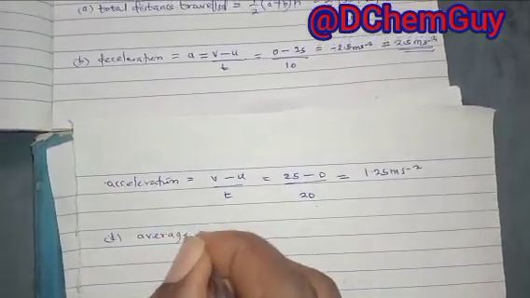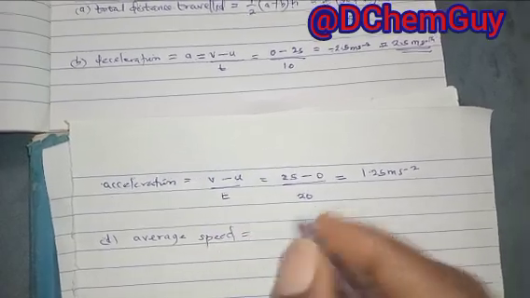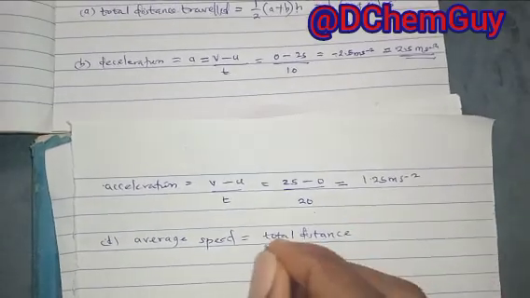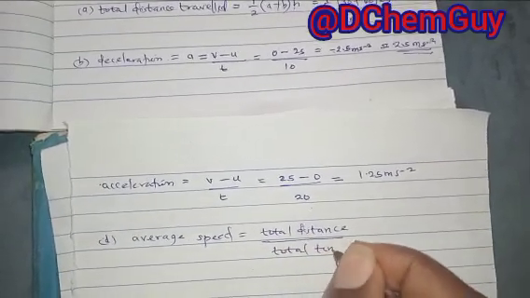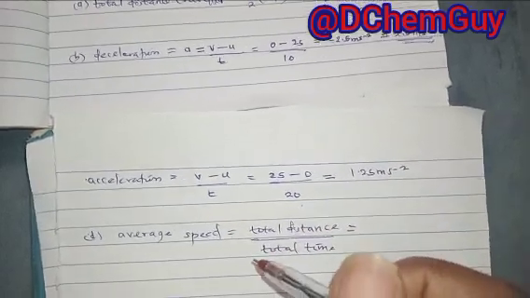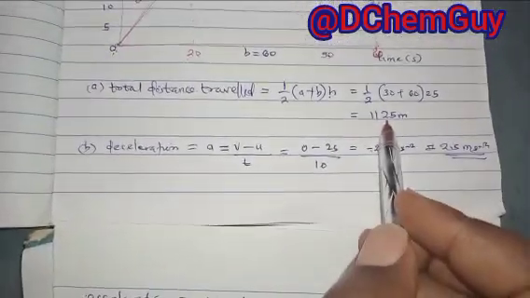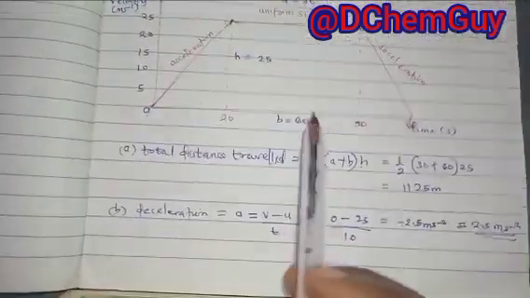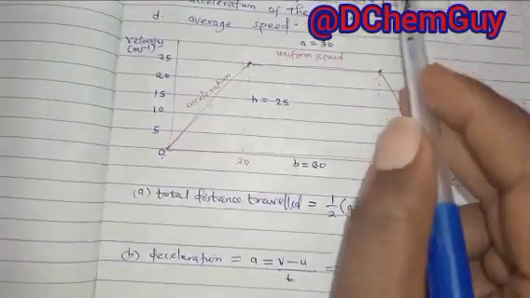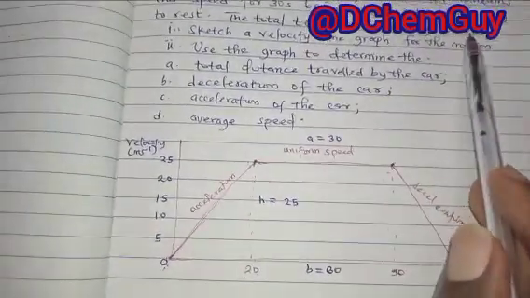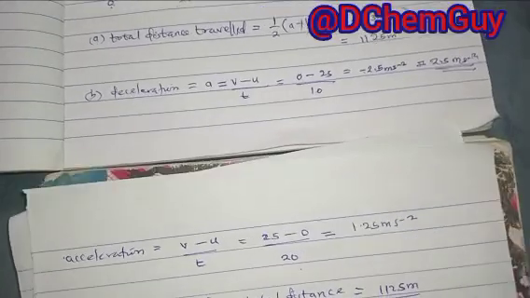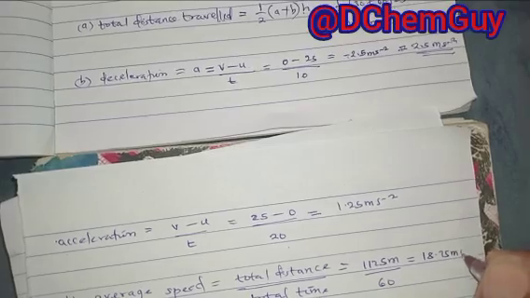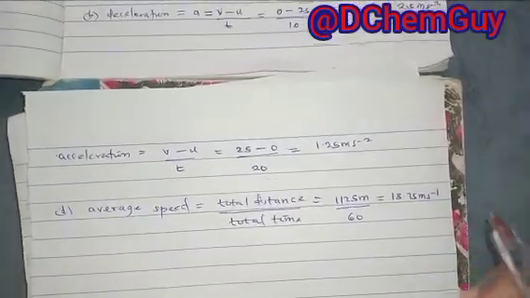So what's the formula for average speed? That's the total distance traveled over total time taken. Now, what's our total distance traveled? The answer is here. That's 1125 meters divided by total time taken, 60 seconds. I stated in the question already, total time for the journey is 60 seconds. Then divided by 60, if you plug into your calculator, this is going to give you 18.75 meters per second. Right? That's how to do that.